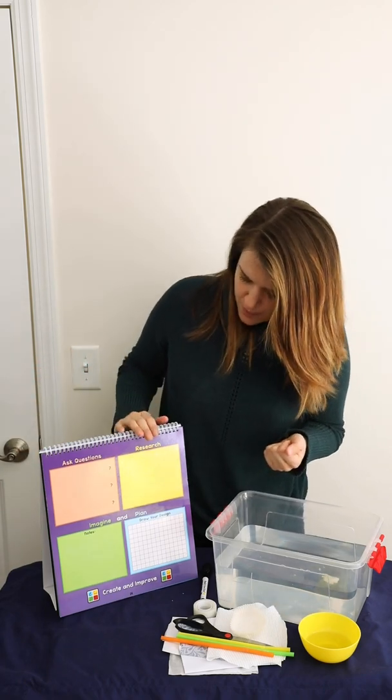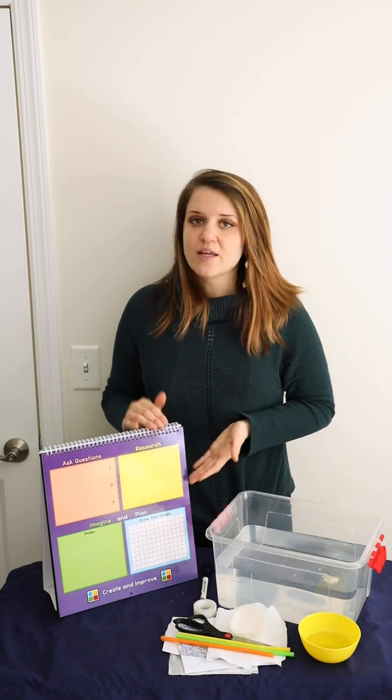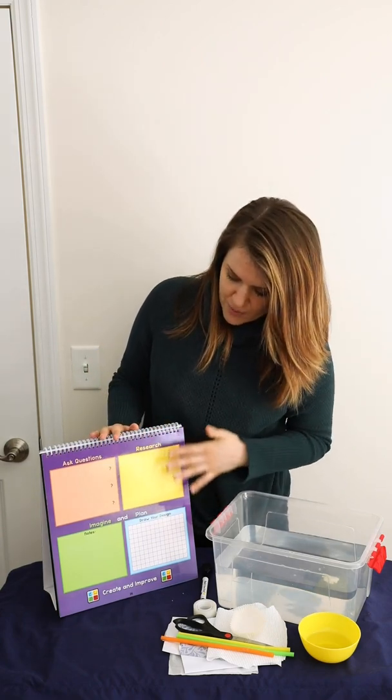Then you're going to spend some time researching. You might want to use the internet, or if you have some books, you could use them and gather some information about the topic. This will help them make a contraption that's based on more of what they understand and what they know about the topic.